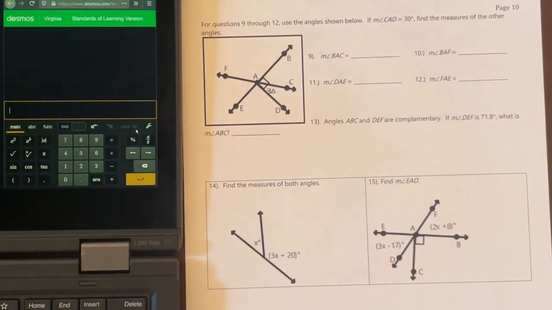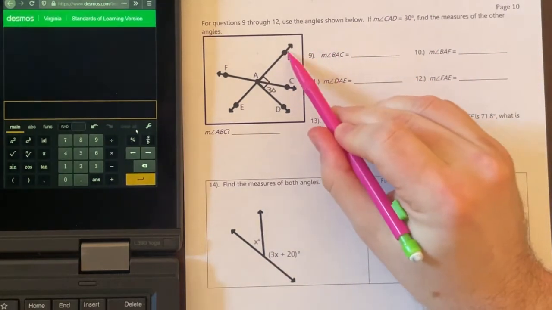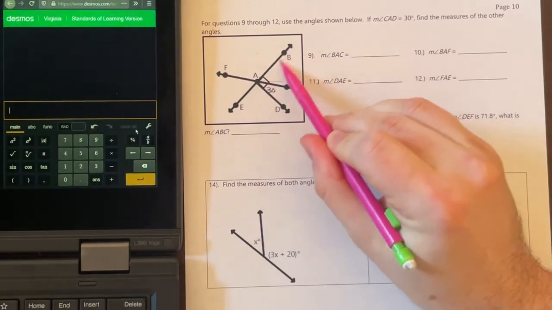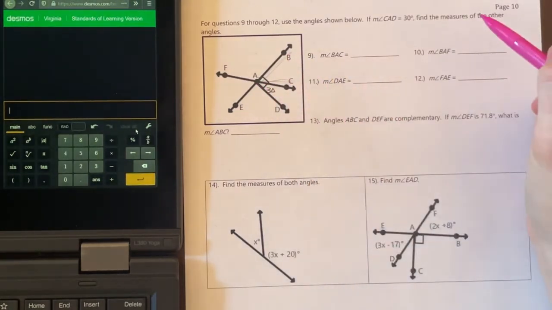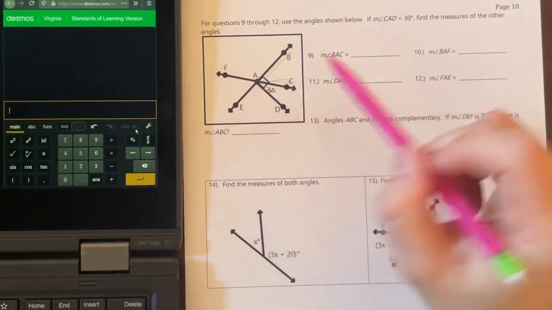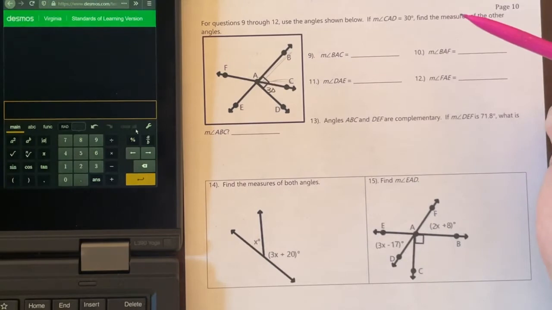Blue. So now, for the measure of angle BAC, it's talking about this one here. It's saying, what is the measure of that angle? This is how it usually works. It usually gives you one angle, and then you should be able to find the others.